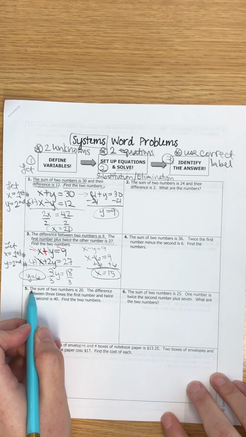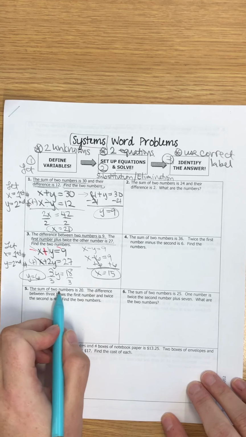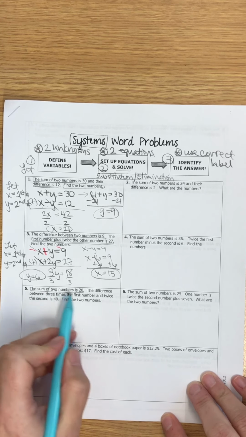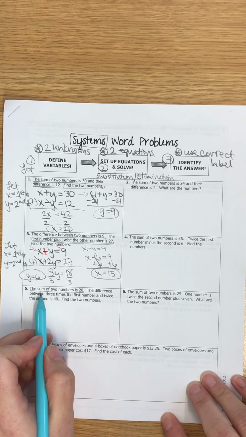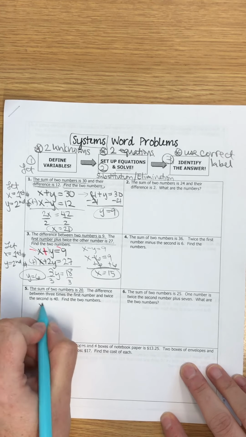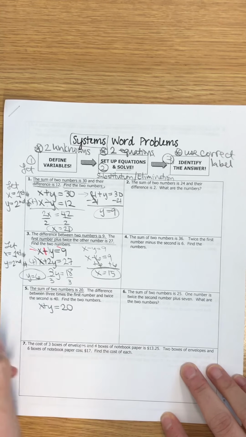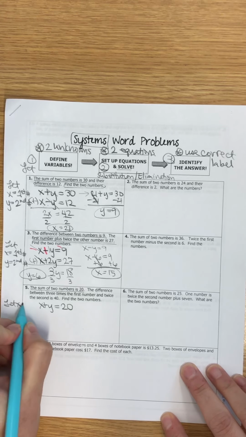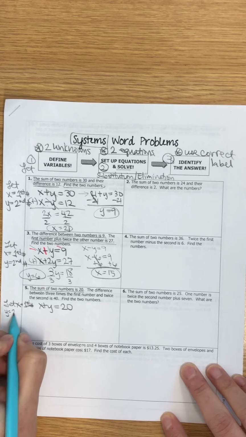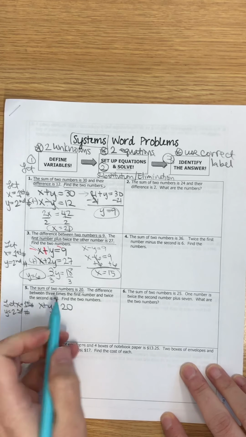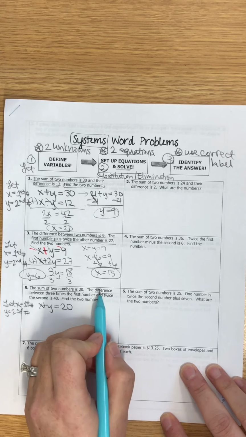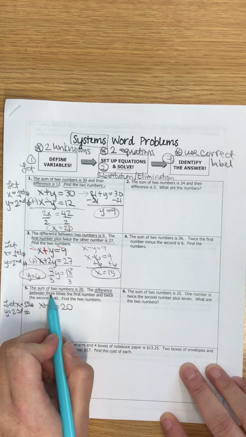Number 5, again, you have to remember your vocab with the translating. Sum means adding, or basically the solution to addition. So if it says the sum of two numbers is 20, then you have x plus y is 20, and then just real quick, make sure x be the first number and y be the second number. The second sentence says the difference, so I know I'm going to be doing subtraction on the second equation.